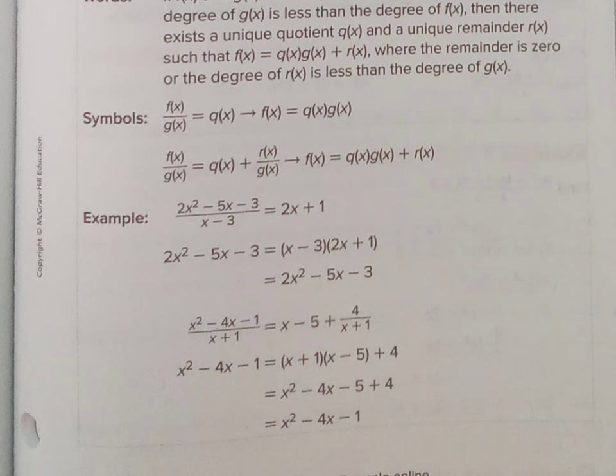Okay, and so then when we cross multiply, there's the g times the q, right? F equals g times q, and then we had to distribute it here. The g's would cancel. It'd be g r over g. The g's cancel and we're left with r. Okay, so now they're just saying, here's an example, right? We're doing a polynomial divided by another polynomial. It is important that the denominator's degree is less.